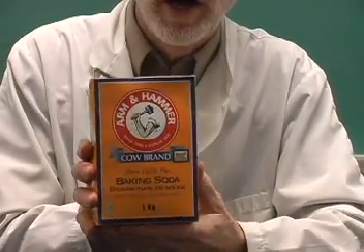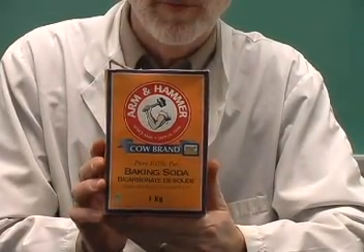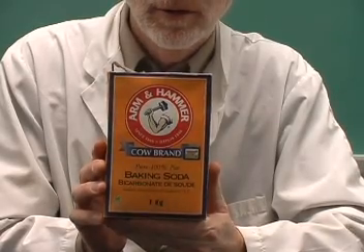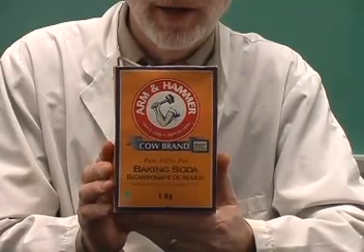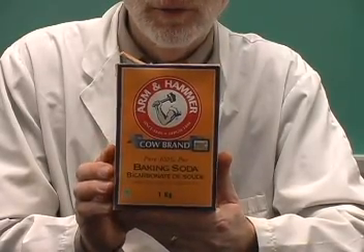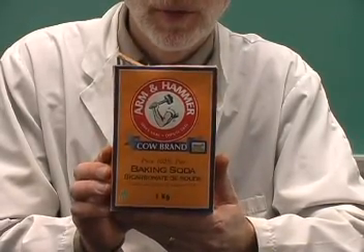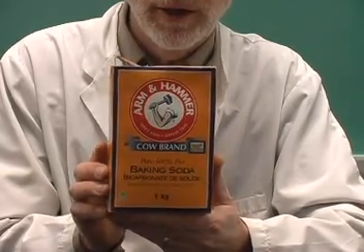Another reagent that's widely used is sodium bicarbonate, or baking soda. And it's available in different size packages. We use that for many of the demonstrations. And so it's important to have some of that on hand.